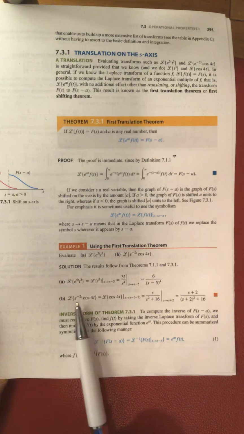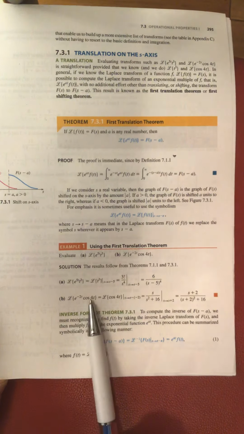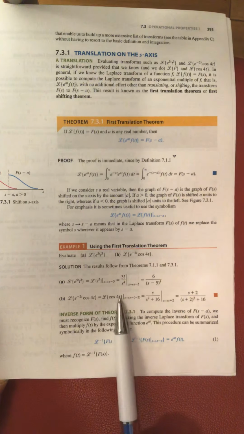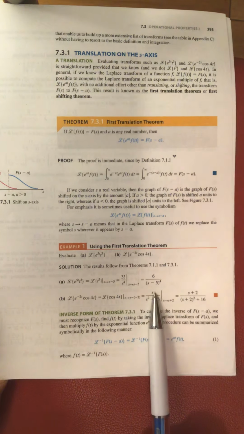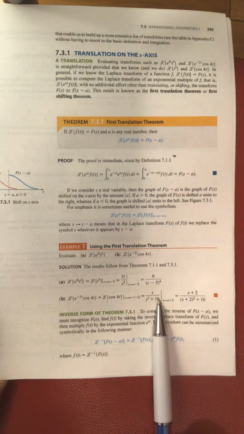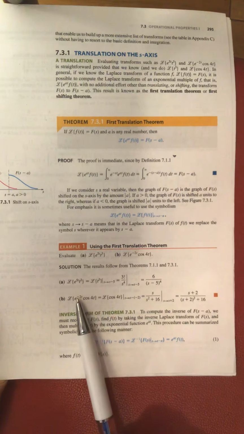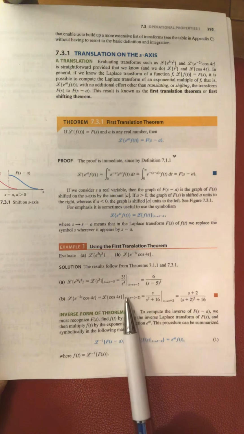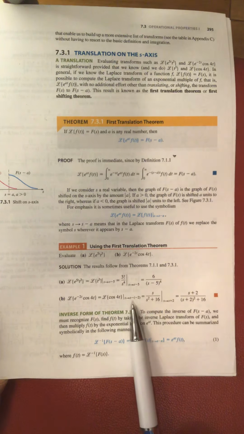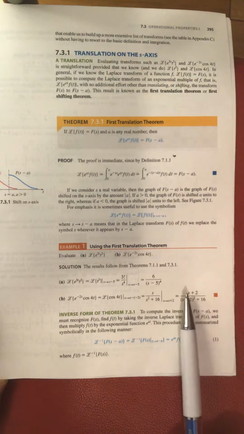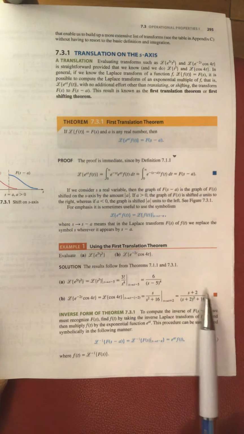Or Laplace of e to the minus 2t cosine of 4t. Again, Laplace of cosine of 4t is s over s squared plus 16. Since it's e to the minus 2t, a is minus 2, that means that we're going to go from s to s minus a, or s plus 2. So it becomes s plus 2 over s plus 2 squared plus 16.